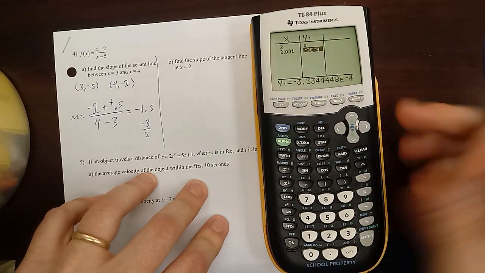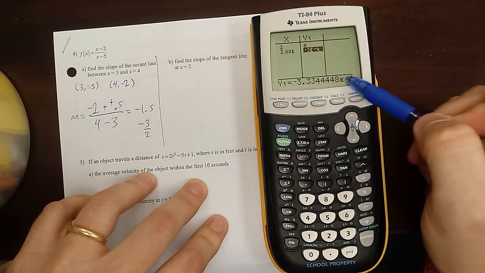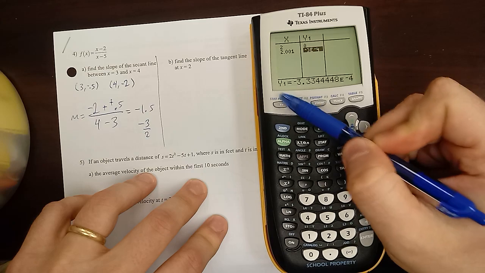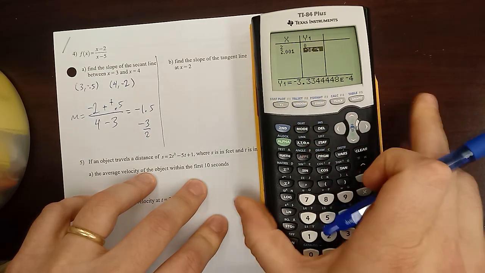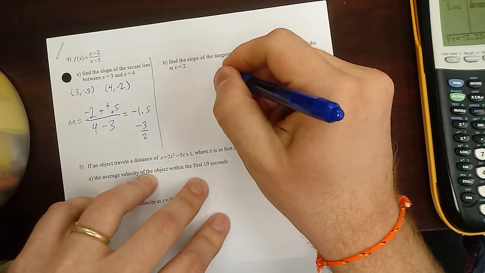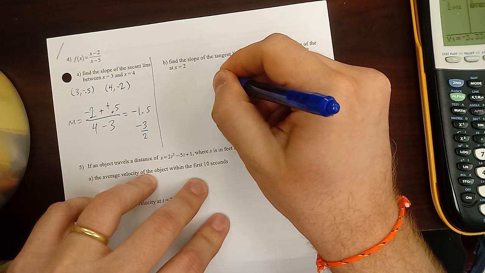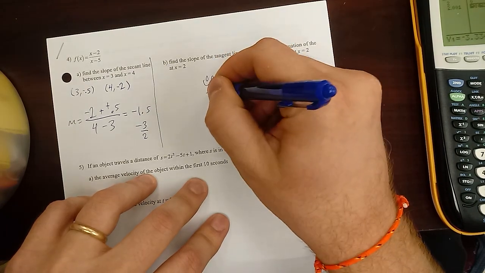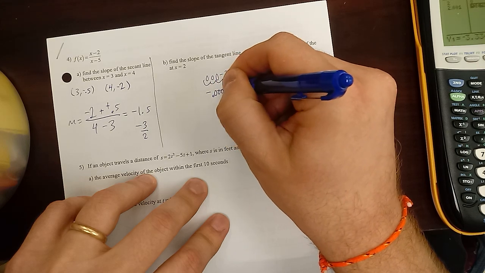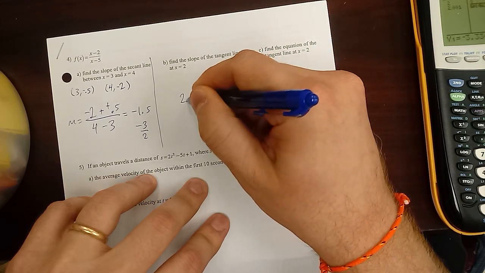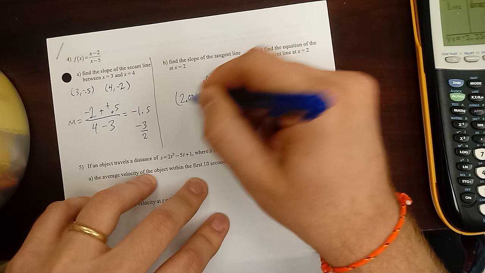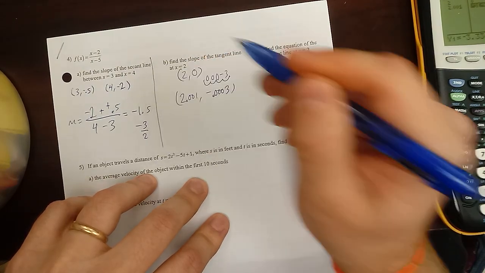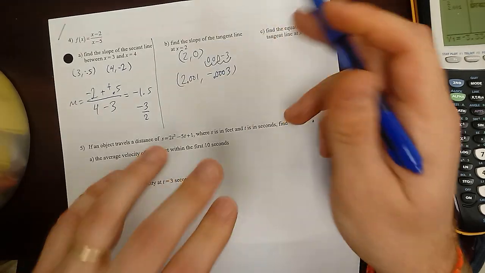So here when I do that, I get -3 and then it says e-4. That means that I move the decimal place 1, 2, 3, 4 places that way. That opens up 0, 0, 0. So that's -0.0003 when x is 2.001. And we also had 2 comma 0 that we got from our table. Okay, so I find the slope between those two.